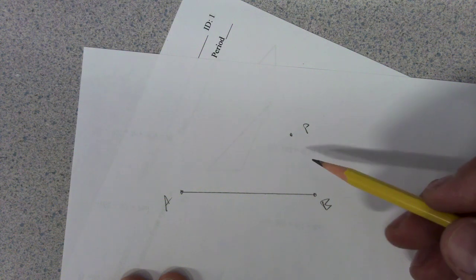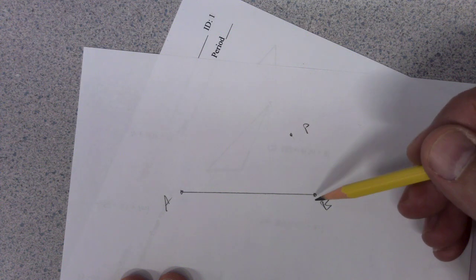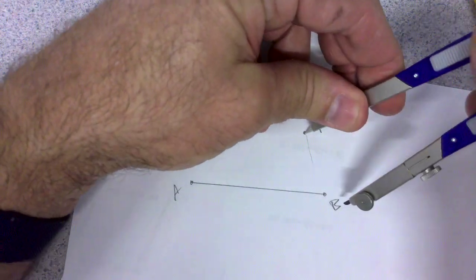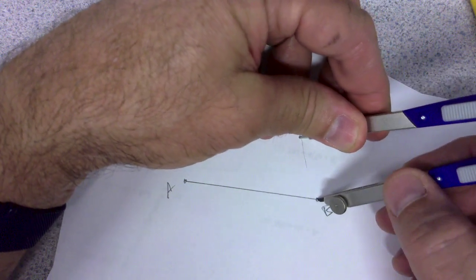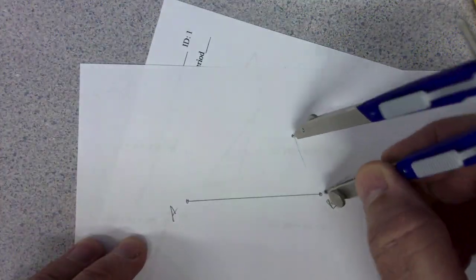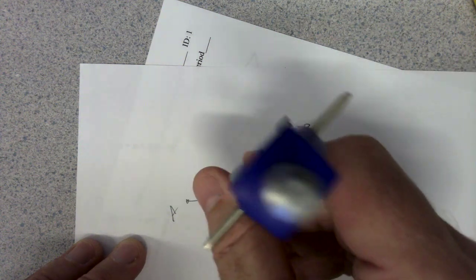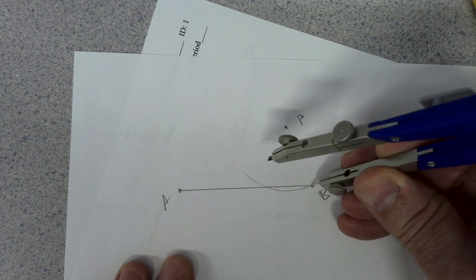The way to do that is you would set your compass center to be here, and your radius would have to be at least this long, and draw a circle. I will adjust my compass, it can't be any longer than that because it has to intersect. So you're really trying to see where a circle would intersect that line in two places. And then you're going to use those two intersections to draw two more marks.